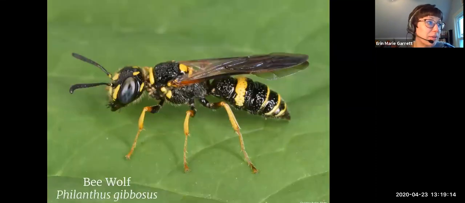And I told you that there was going to be a wasp that looks like a bee and is named a wolf. So this is our bee wolf, and we can see he looks like a bee. He's called a bee wolf because the females furnish their nests by hunting caterpillars and other bees. So he is called a bee wolf because he hunts bees to bring back to his nest for the eggs to eat once they hatch.